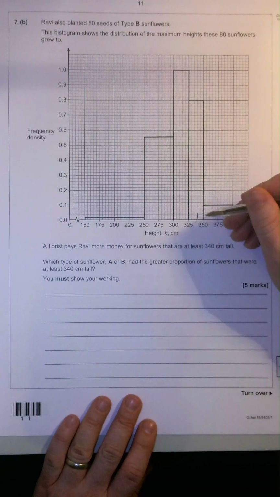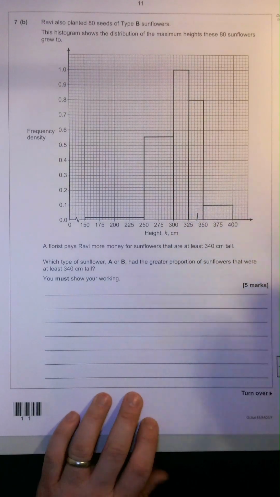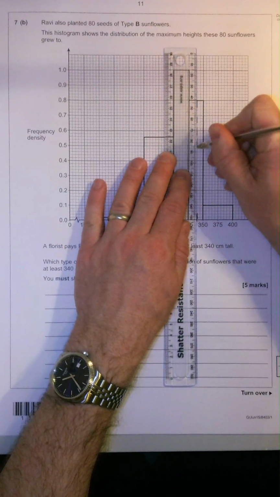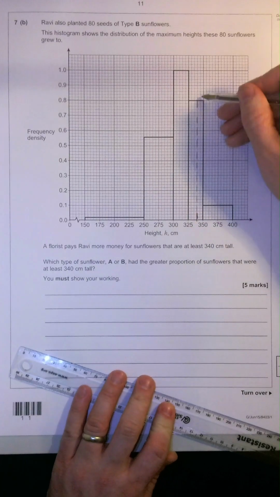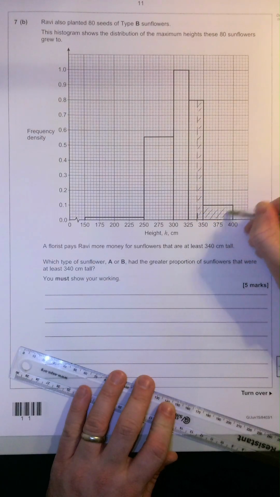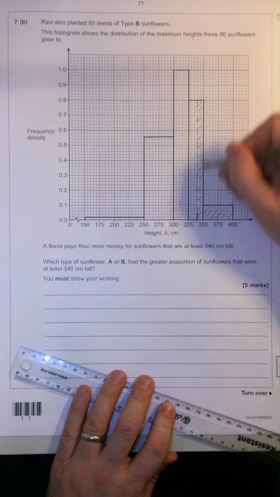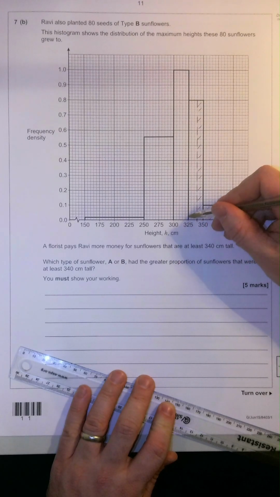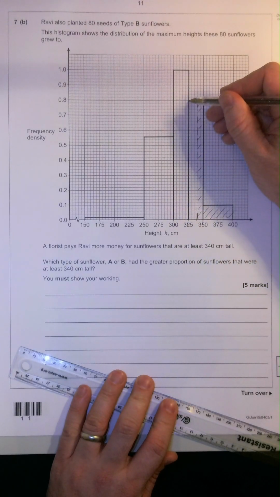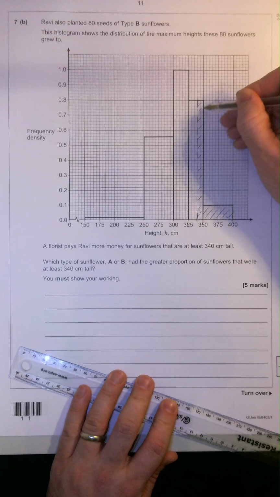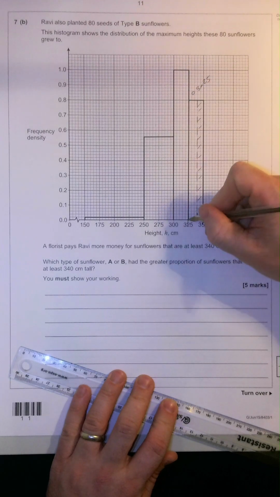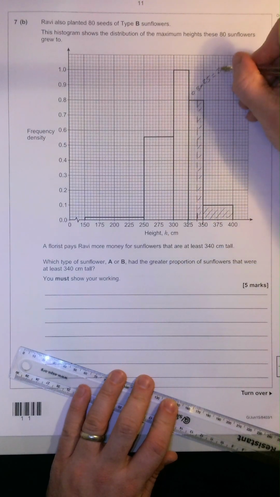Firstly, we need to figure out of these 80, how many were over 340 centimetres tall. What I like to do on my histograms is firstly to note where the cut-off point is. So over 340 is this. How many in total are in this column? It's between 325 and 350, and it goes up to 0.8. To work out how many were in the column, I'll do 0.8 times 25, which is the range here, and that gives me 20.